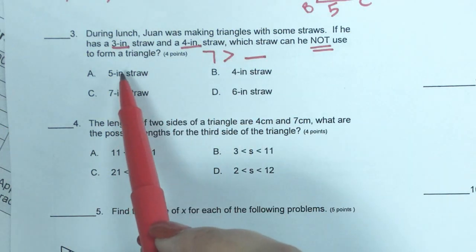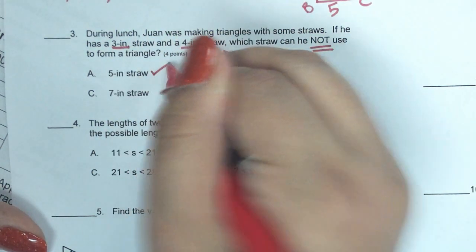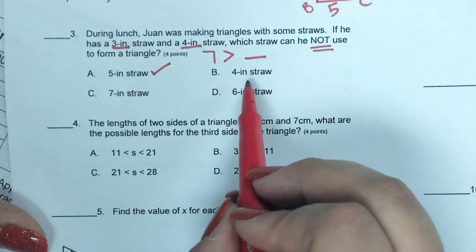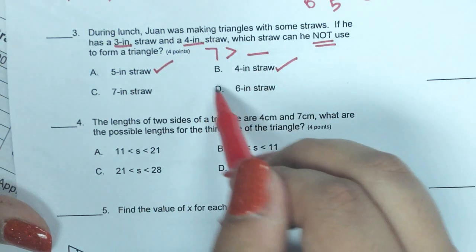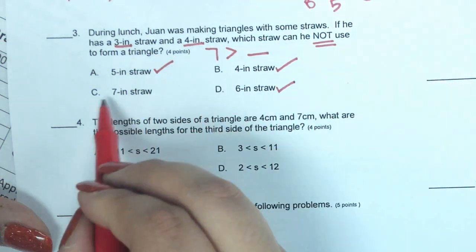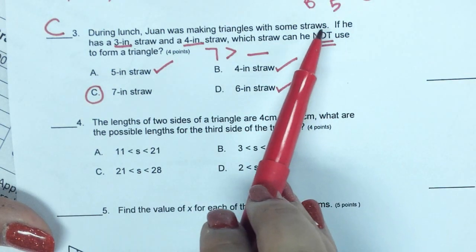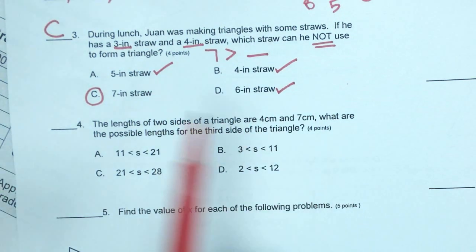So, is 7 greater than 5? Yes, it would work. 7 greater than 4? Yes, that would work. Is 7 greater than 6? Yes, that would work. But 7 is not greater than 7. So C is your answer because that will not work, because 7 is equal to 7.